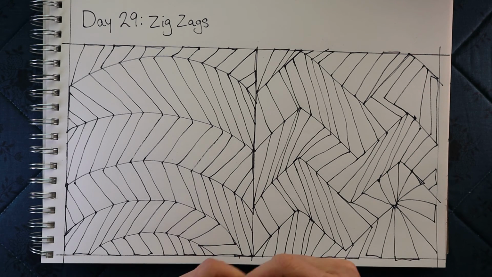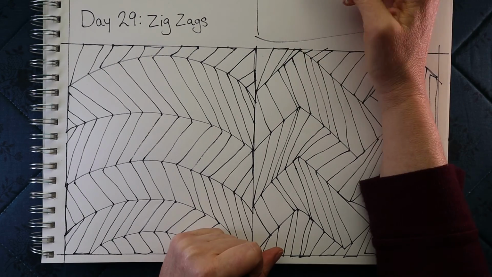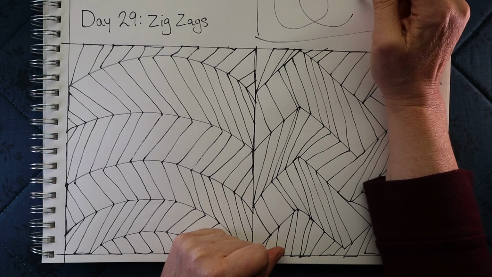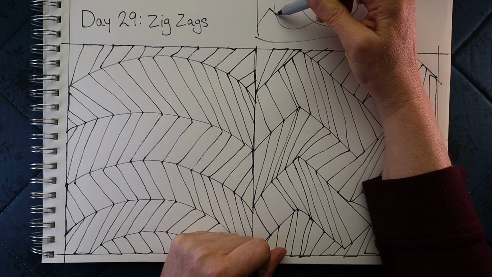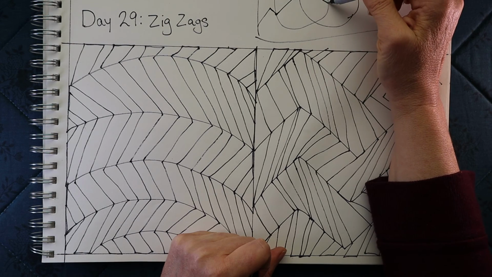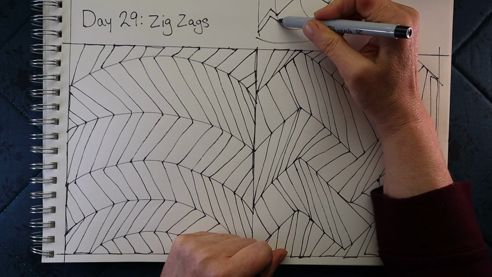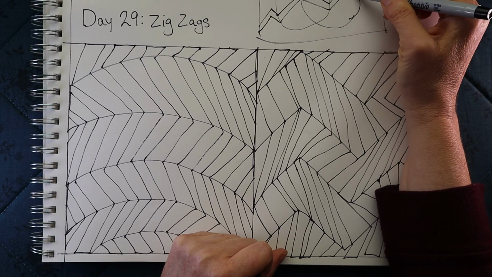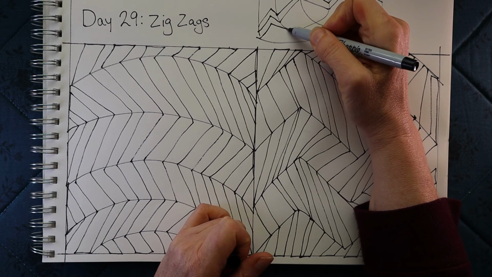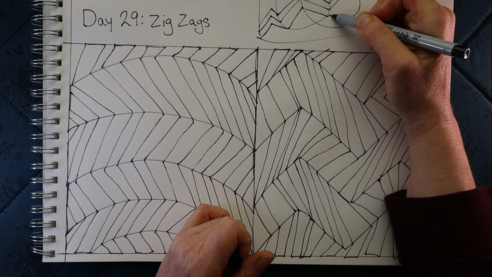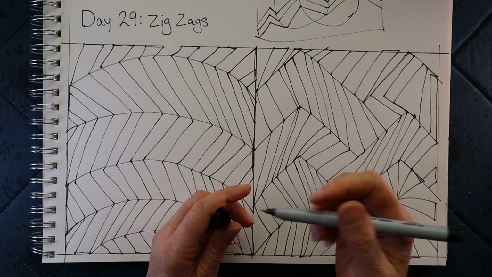I just wanted to show you that you could take just about any design you can think of and put zigzags in it. If I wanted to do overlapping circles and then maybe do, let's see, a zigzag like that. So every time it goes through the circles, it changes direction, and that kind of creates the illusion that the zigzags are even forming these circle shapes.